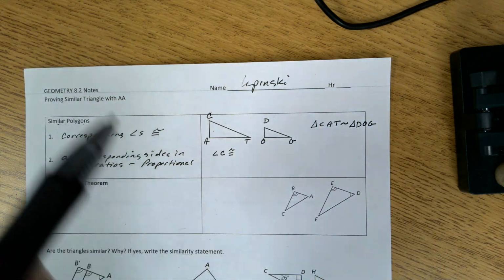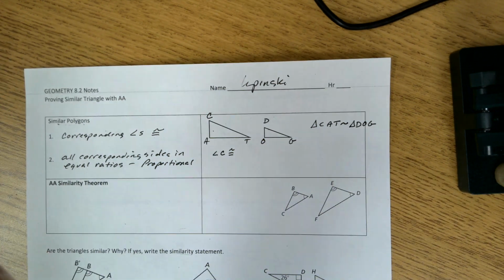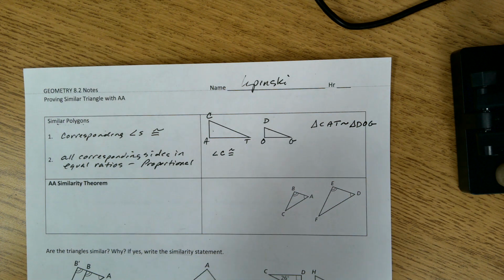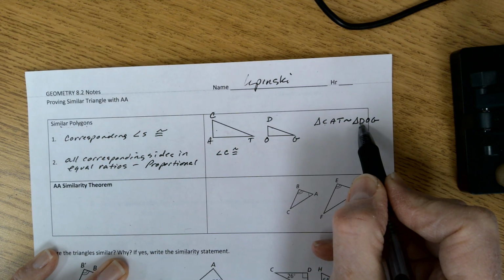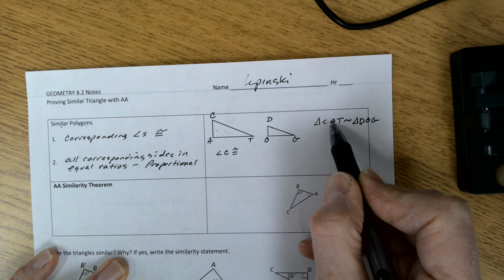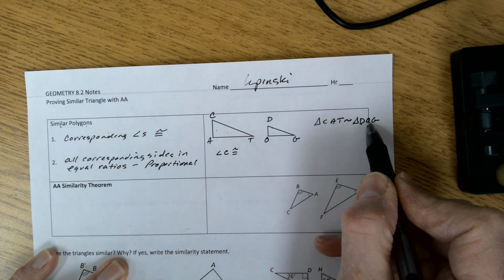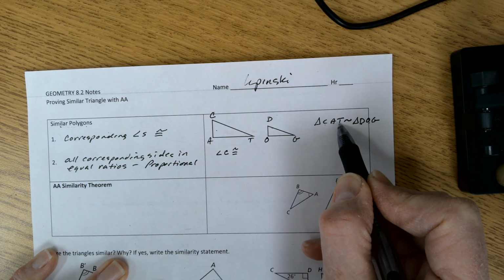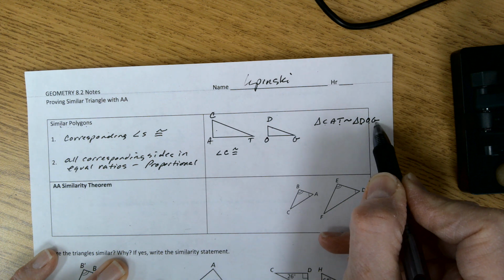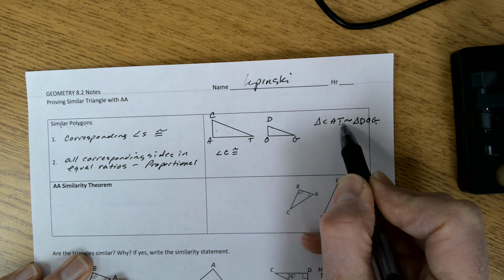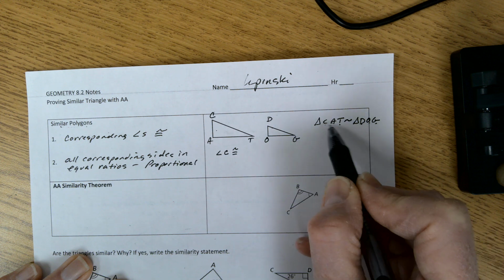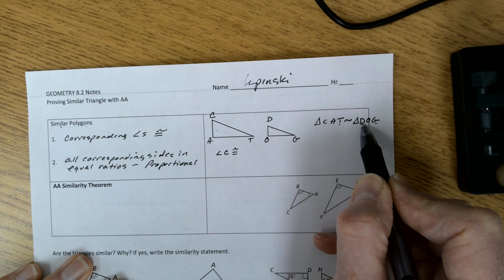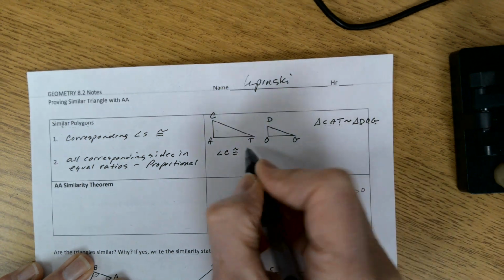They always match up. Angle C, angle D, they're both first in the list. Angle A, angle O, they're both second in the list. Angle T and angle G are corresponding. So you have to make sure you write the similarity statement so that the vertices are in the correct order.